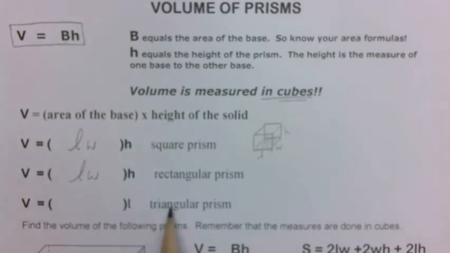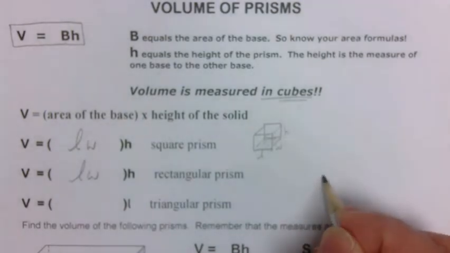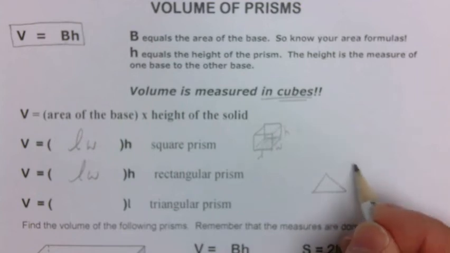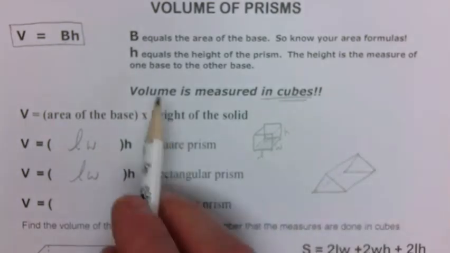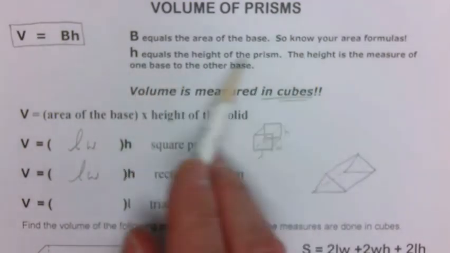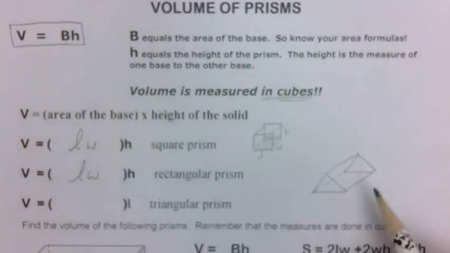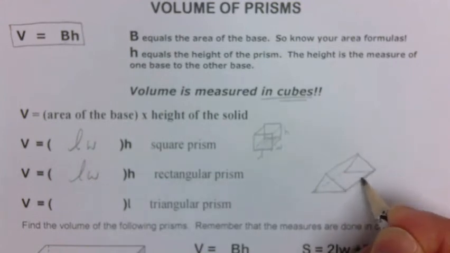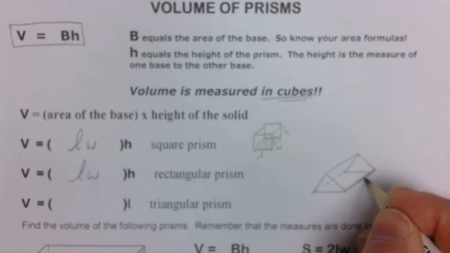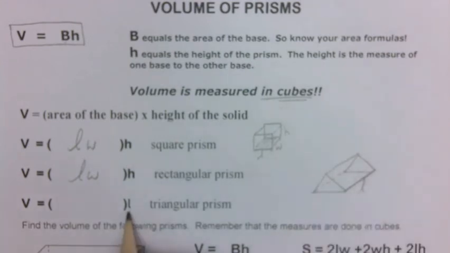All right, a triangular prism is just going to be a little bit different. So I'll try to sketch my best triangular prism. Okay, if I draw something that looks like this right here. Now we set up here that the height is always what connects the one base to the other. But when our triangular prism looks like this, the measurement that connects the 2 triangles together is actually going to be the length, which is why here in our formula, it doesn't say H anymore, it says times the length.